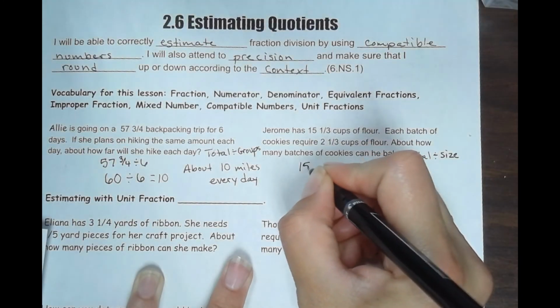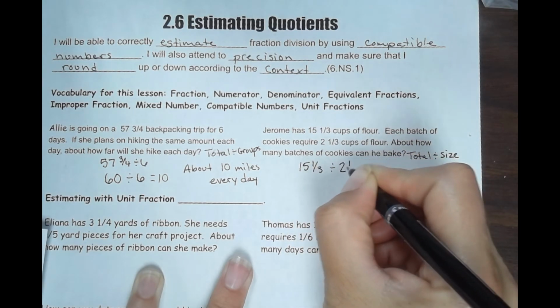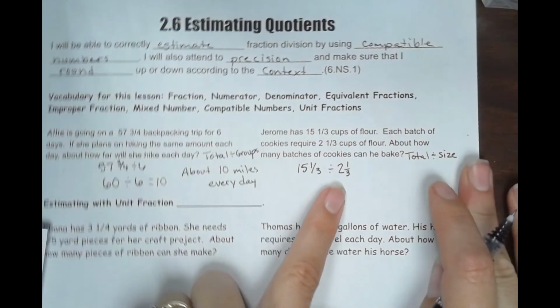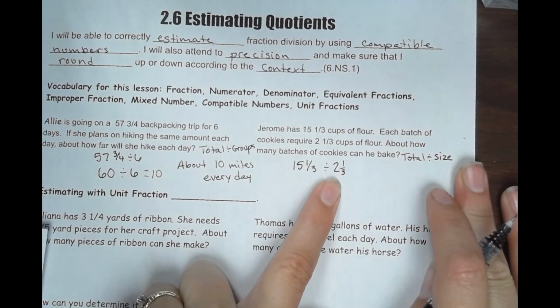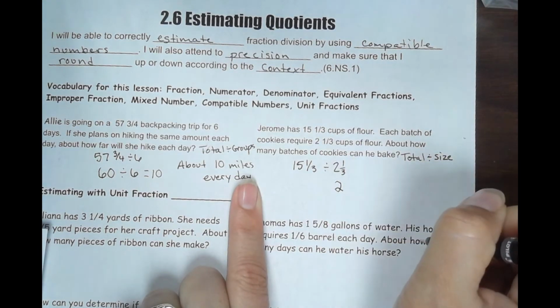So 15 1/3 divided into groups that are 2 1/3 size. Now for estimation's sake, we want to find compatible numbers, but we first round the divisor. Well, 2 1/3, 1/3 is closer to 0 than it is to 1, so I'm going to say about 2.